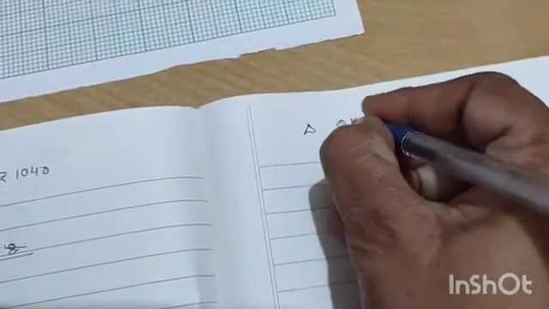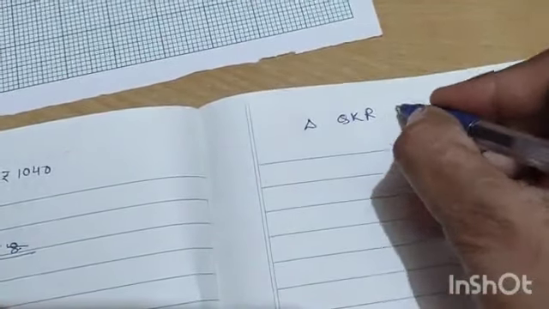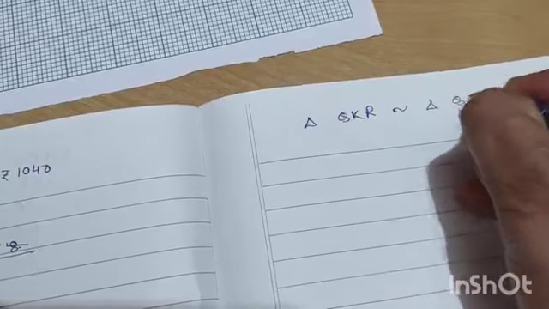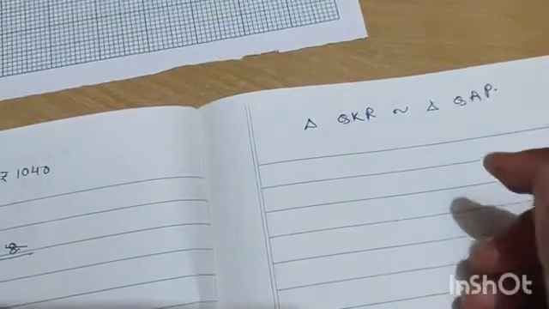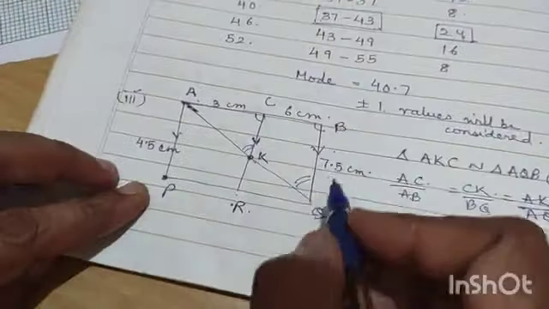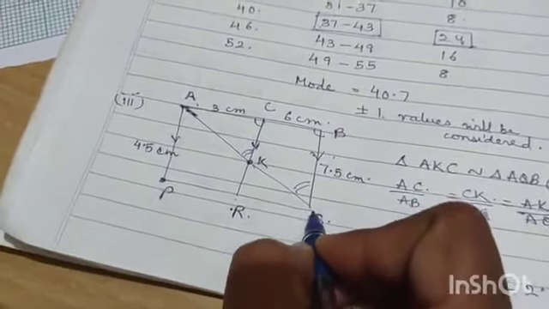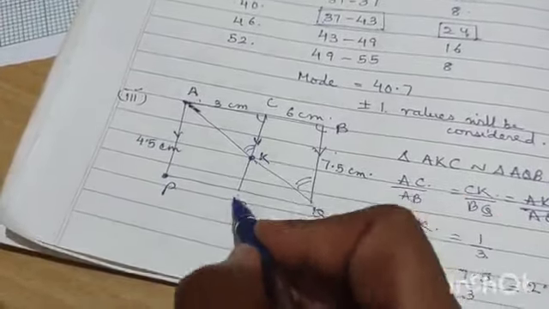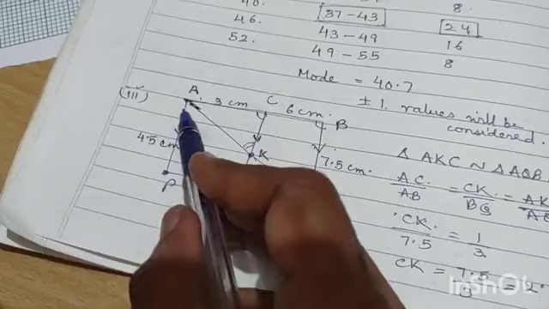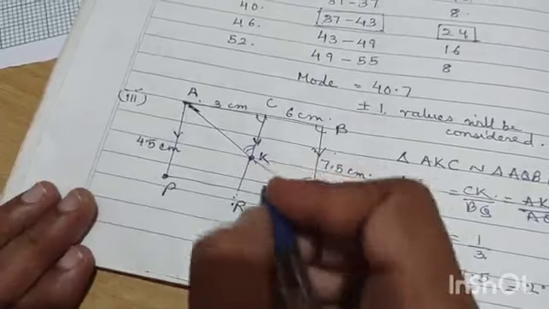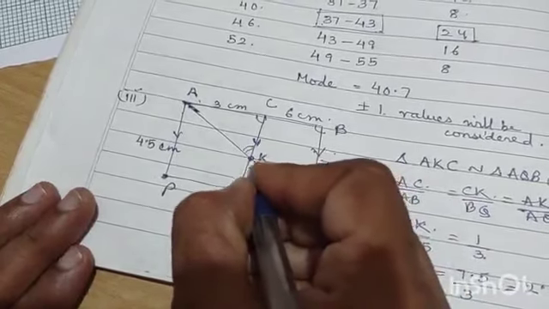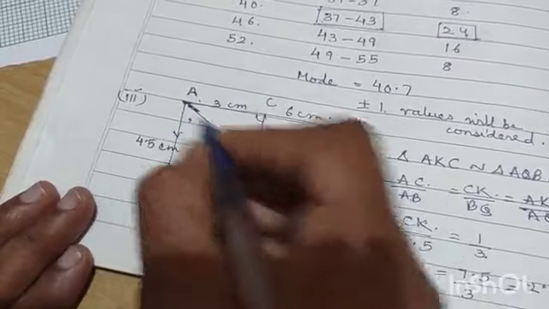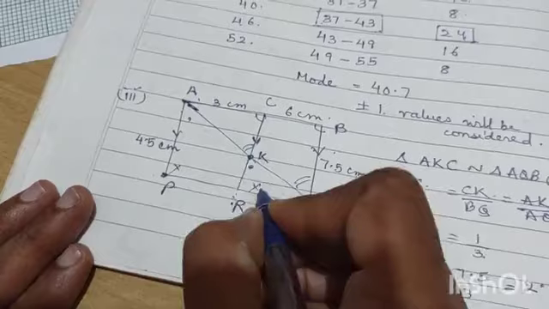Now we will take triangles QKR and triangle QAP. These two triangles QKR and QAP are also similar because this angle is equal to this and this angle is equal to this.